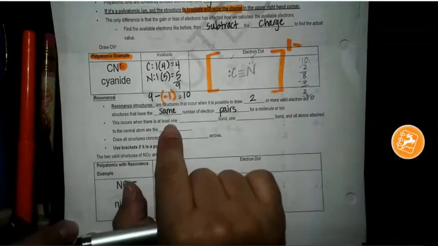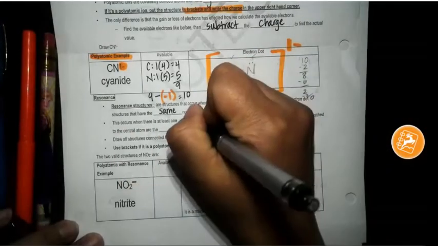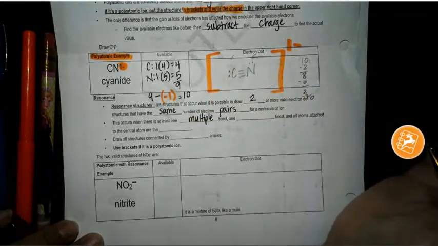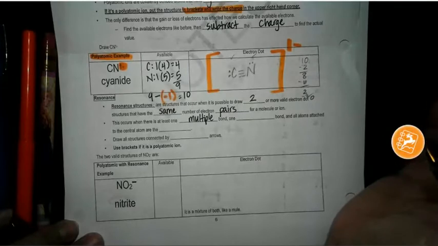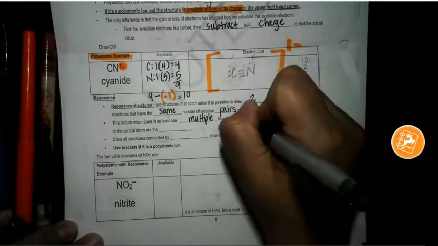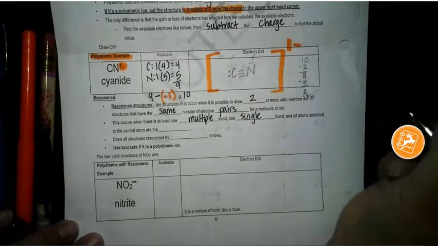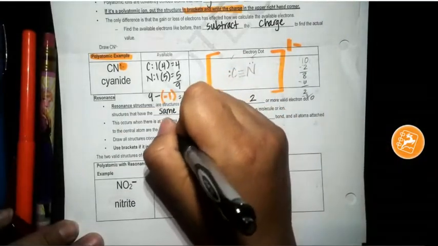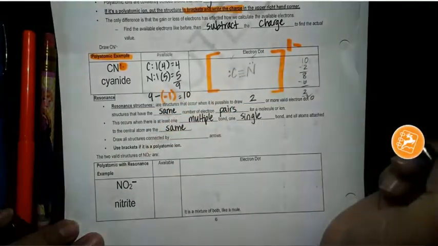This occurs when there's at least one multiple bond. Okay, so you have a double or a triple bond and one single bond. And all atoms attached to the central atom are the same. The atoms attached have to be the same.